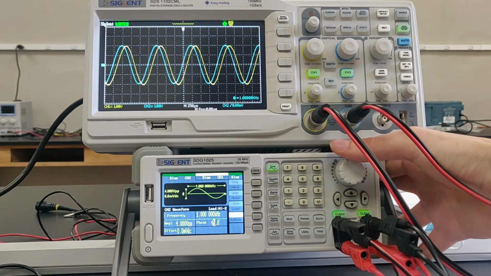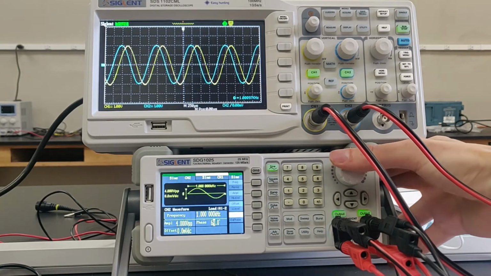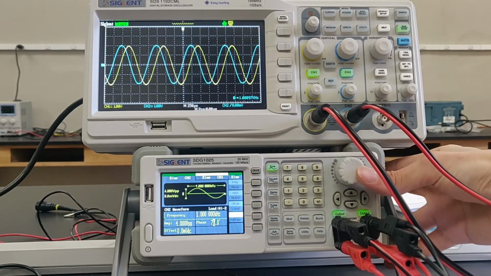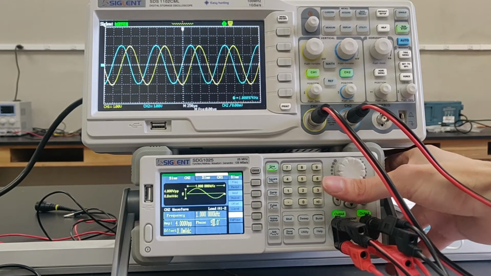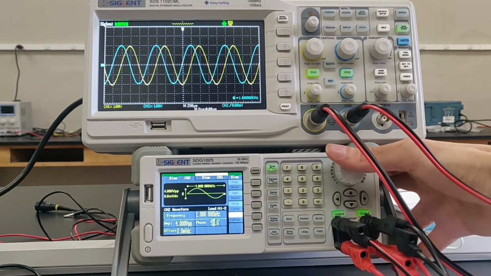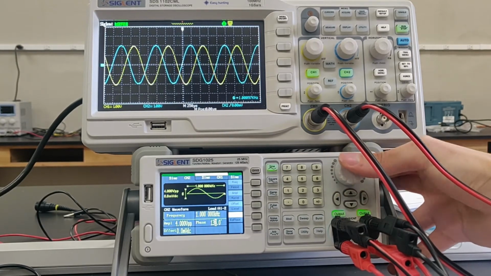Here we are at 45 degrees phase shift, and I will increase to 90. Now I'll increase all the way to 180.